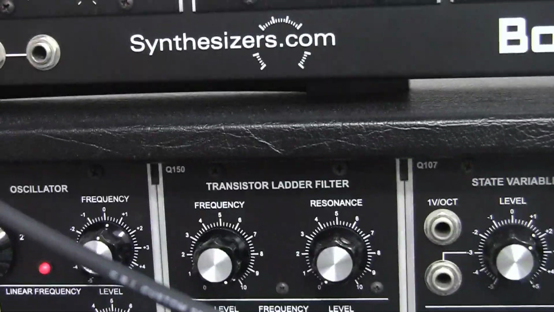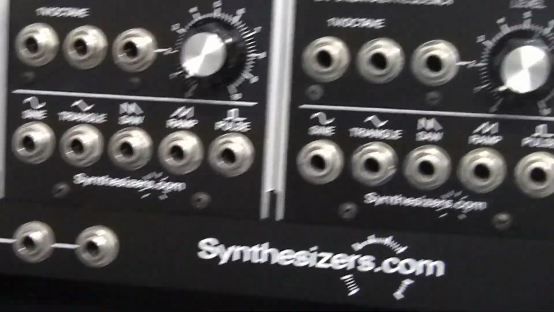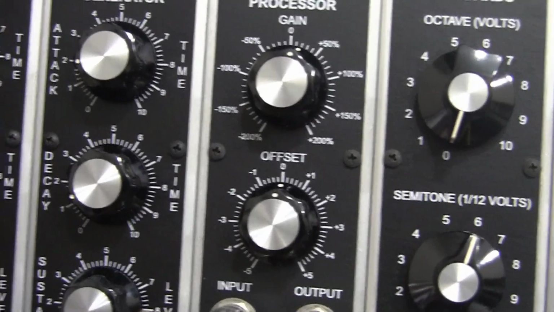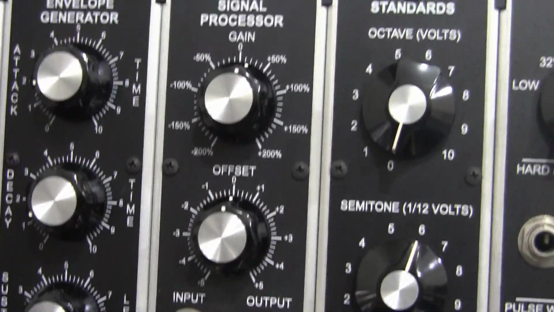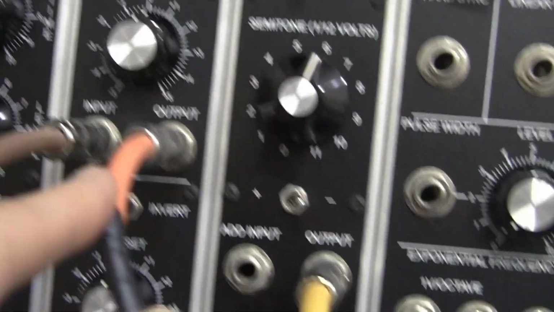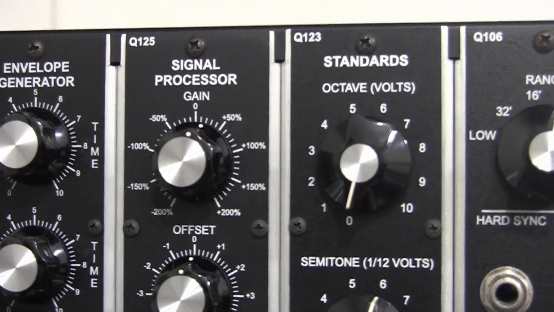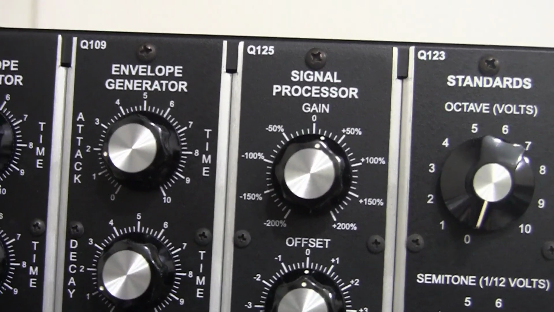But we don't want such a wide sweep in our oscillators, so by bringing it into the second section of the signal processor, we cut it down. We cut down on the gain. Now it's a very subtle cut that we did with our voltmeter, because that's the only way you're going to get it right for frequency.